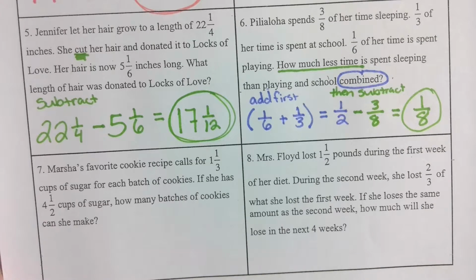All right, number 7. Marsha's favorite cookie recipe calls for 1 1/3 cups of sugar for each batch of cookies. If she has 4 1/2 cups of sugar, how many batches of cookies can she make? So she's got a recipe for 1 1/3 cups of sugar for each of the batches. She's got 4 1/2 cups of sugar. She wants to know how many batches can she make. Who hasn't answered yet? Well, everybody has. Everybody here has answered. I'm calling somebody who hasn't. Angie. Hi. What do you think?